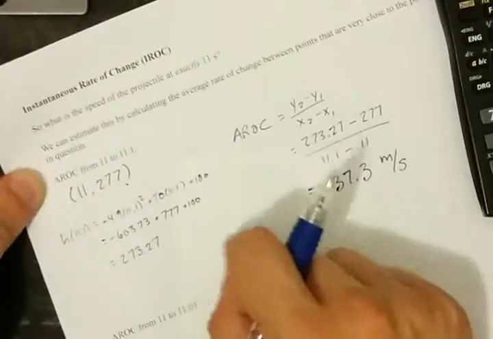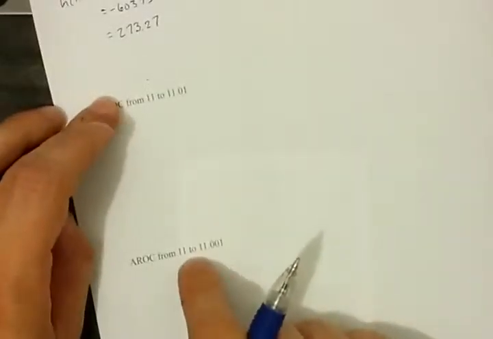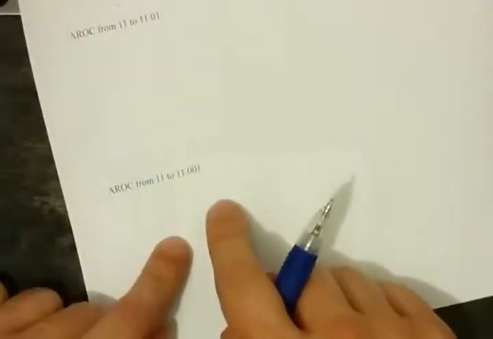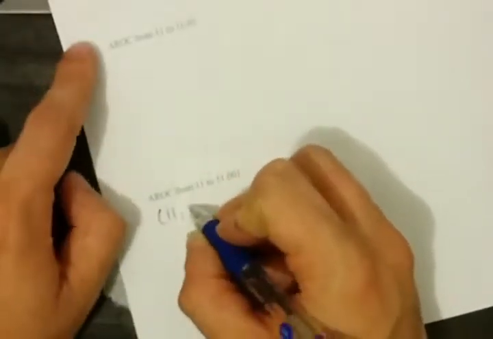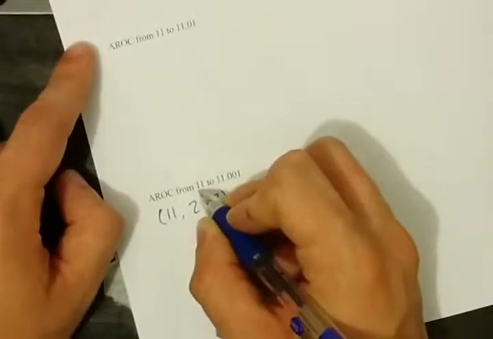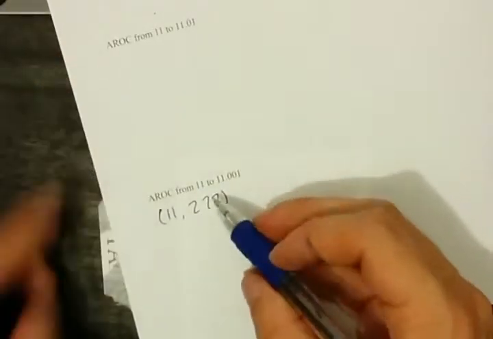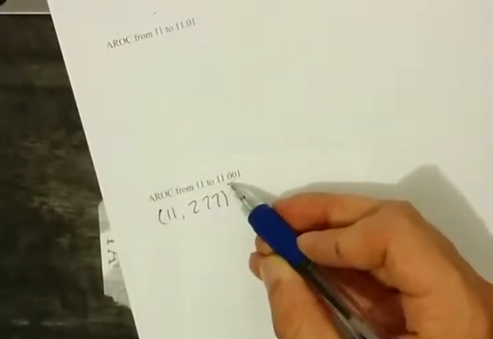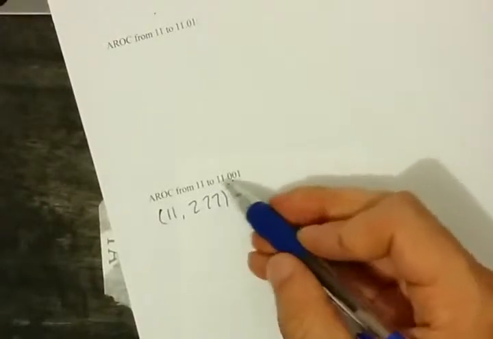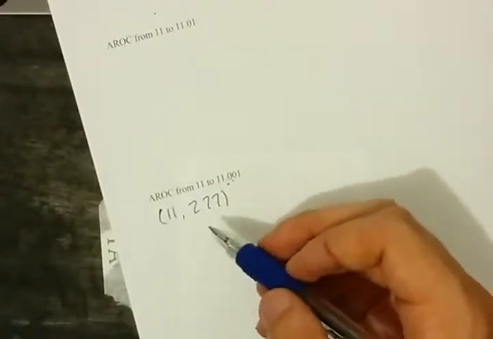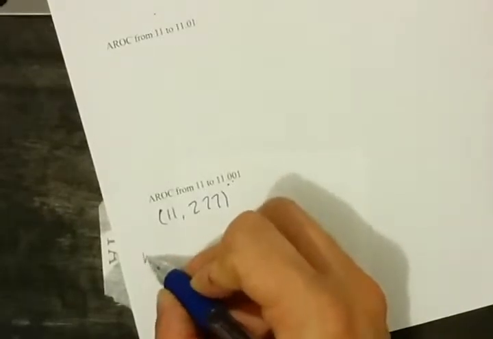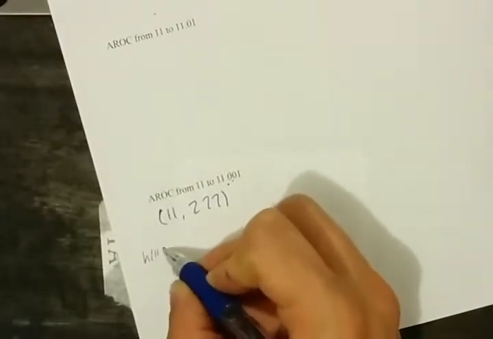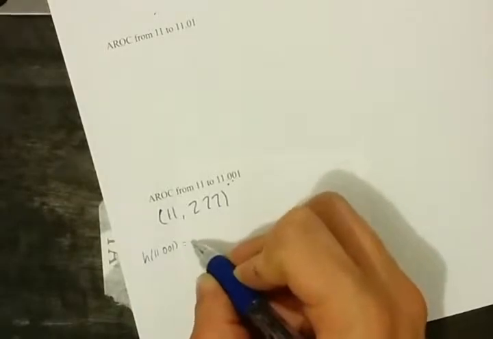Now, in order to estimate the instantaneous rate of change, I want you to do it a second time. And sometimes teachers will ask you to do it a third time as well. I'm going to skip straight to the end here to demonstrate how to do it. Again, you just need your x1, y1, which is exactly the same because you want it from 11. But now you want it from 11 to 11.001. That's super close to 11. To estimate my y at 11.001, I have to plug it in.